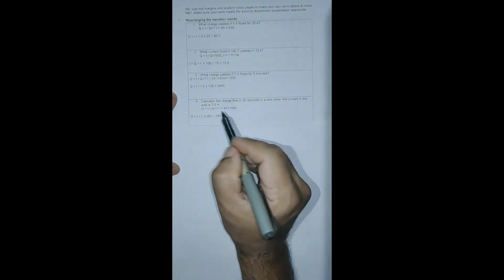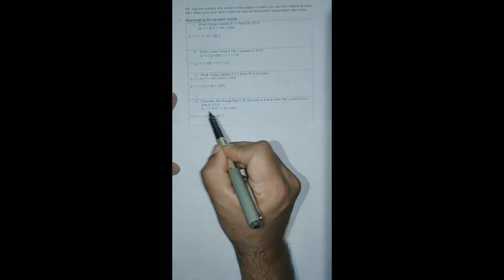Question number 4, calculate the charge flow in 60 seconds in a wire when the current in the wire is 3 amps. So again, it's asking us to work out the charge. So we don't know what the charge is. We know what the current is, it's 3 amps. We know what the time is, 60 seconds. We have an equation that links the three variables together. So we substitute in the values. 3 times 60 gives us 160 coulombs.